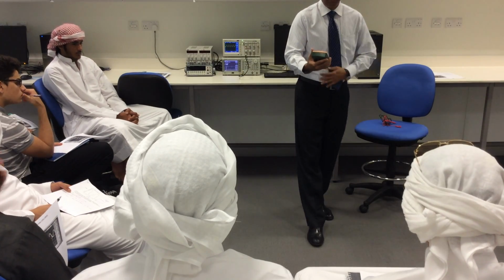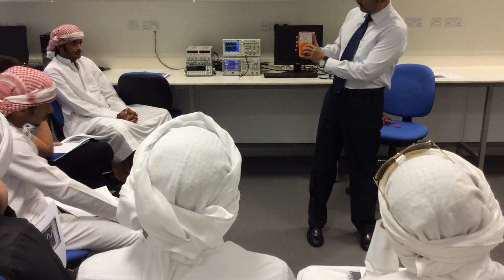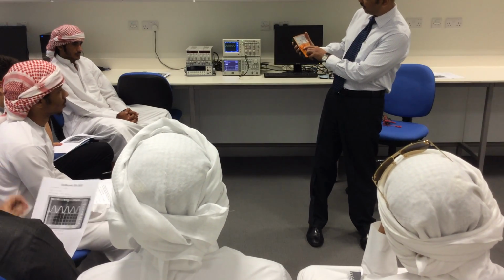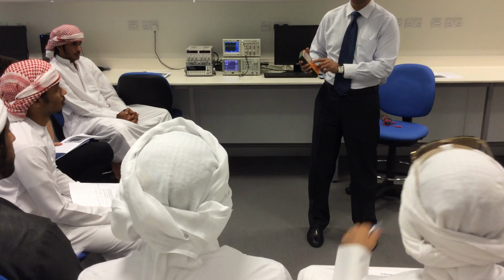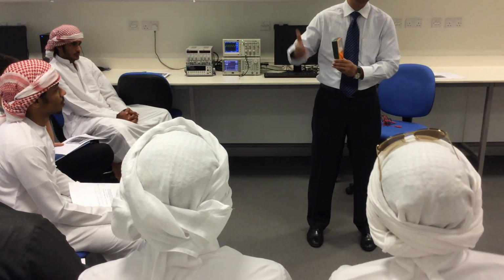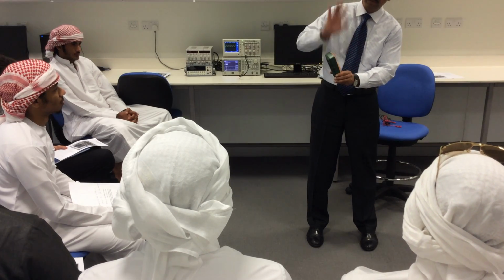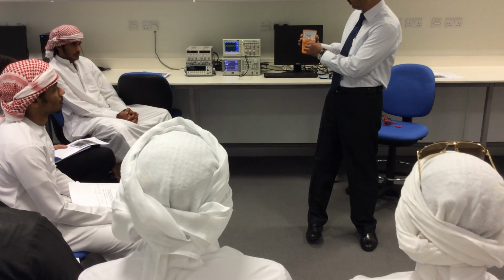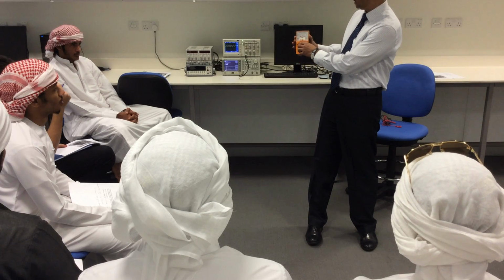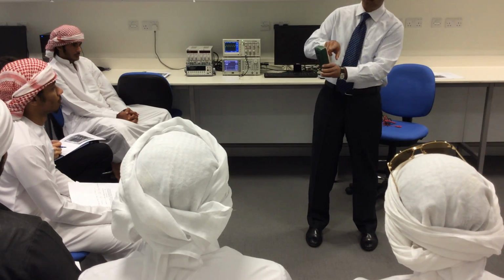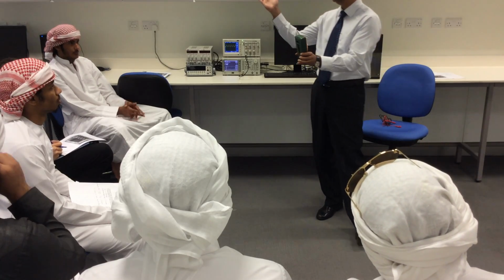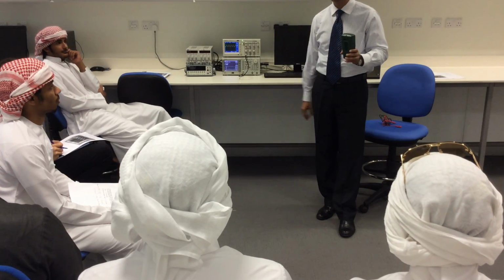Now, these values here, 0.1, 2.5, 10, 50, 250, and 1000, represent the maximum value which you want to measure. The minimum is always 0, and the maximum you select from here. So for example, I set it to 10. That means the whole scale's maximum value is 10, so 0 to 10.